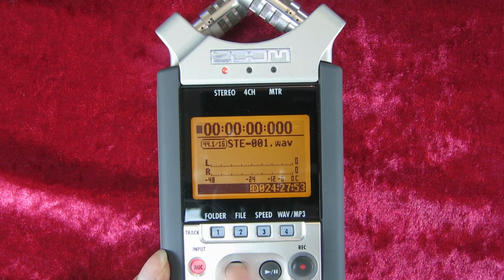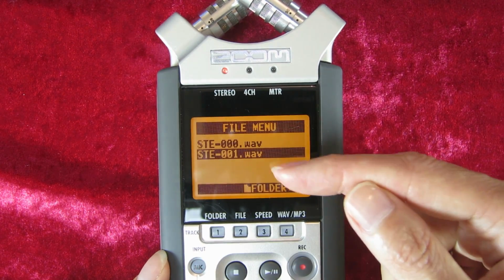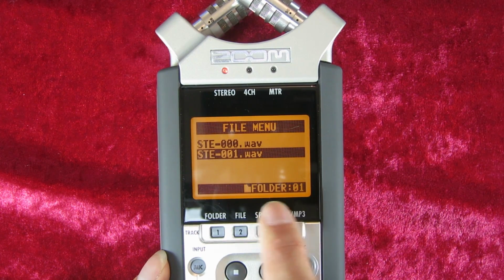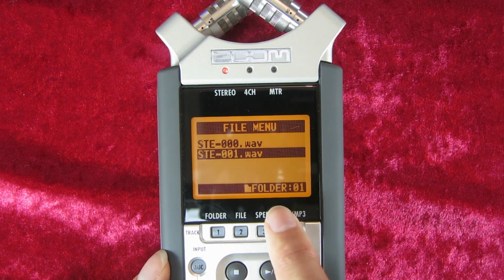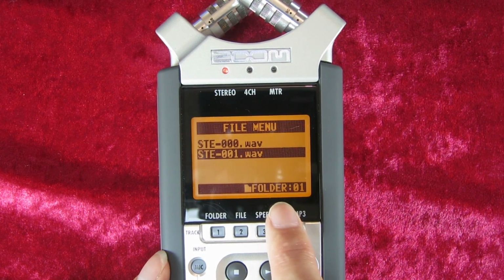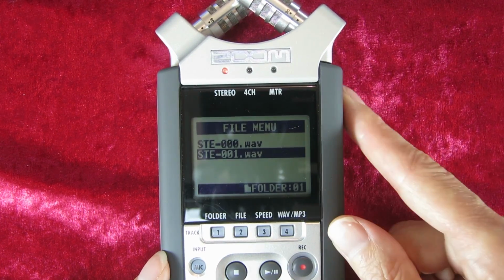The way to do that is to find the file first of all. So I click on this little file button here and you can see my files are listed. If you don't see your recording or your file, it may be that you're in a different folder. If you can't figure out which folder it's in or how to navigate folders, just check out one of our other videos. We've done one on how to navigate files and folders. But for the moment, that's my file there.